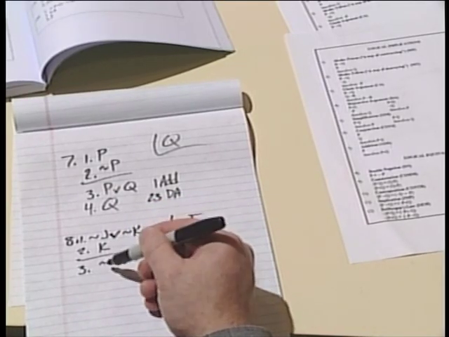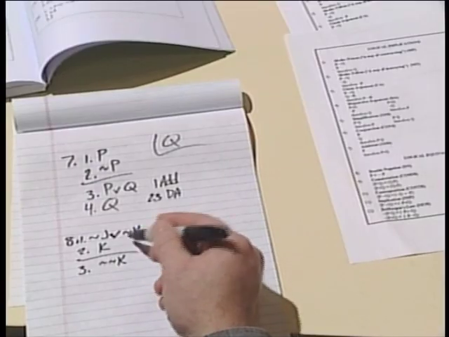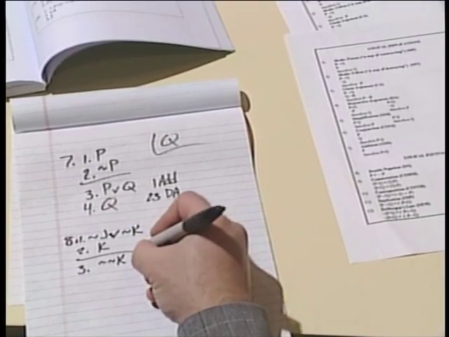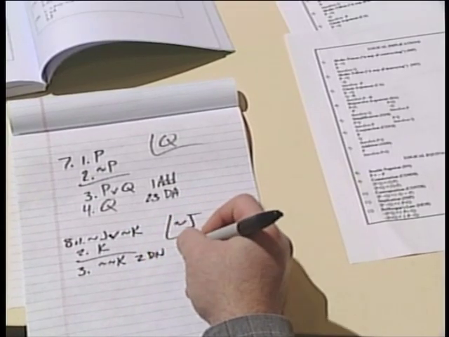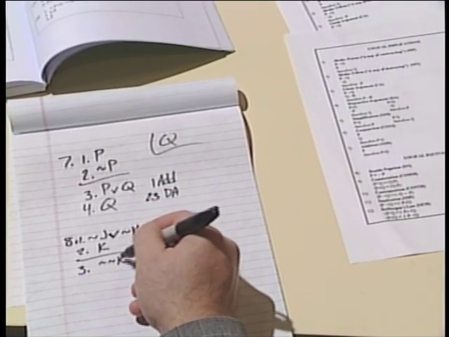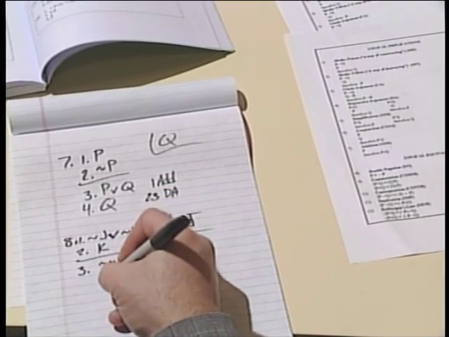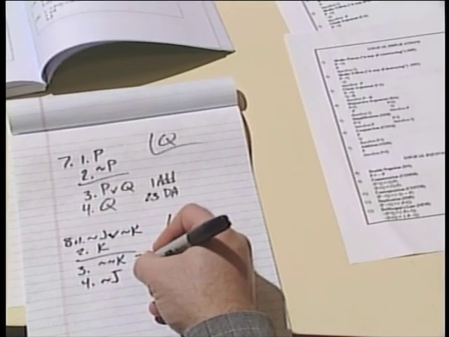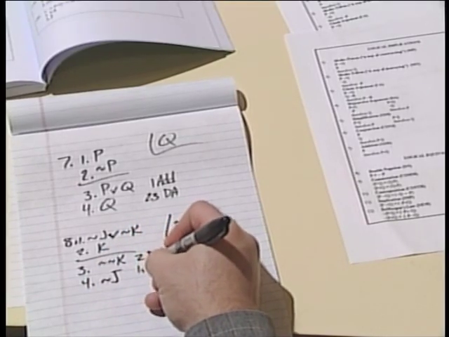That is whatever that side is with another negation. But I can get not K from line 2 by doing a double negation on it. Not J or not K, but not K is false, so not J is true. And that's going to be 1-3 disjunctive argument.